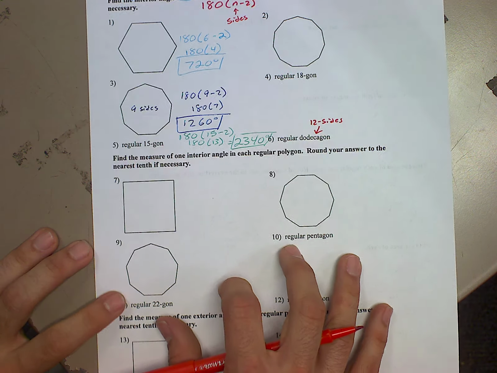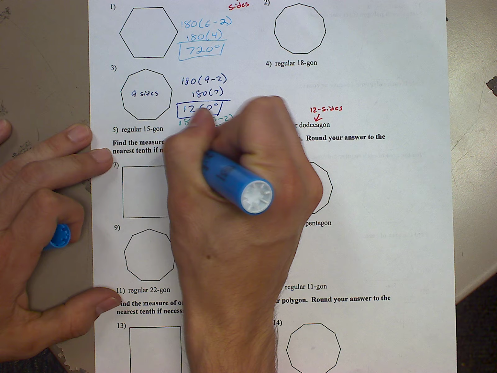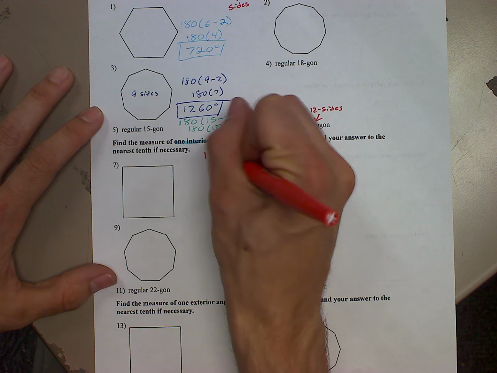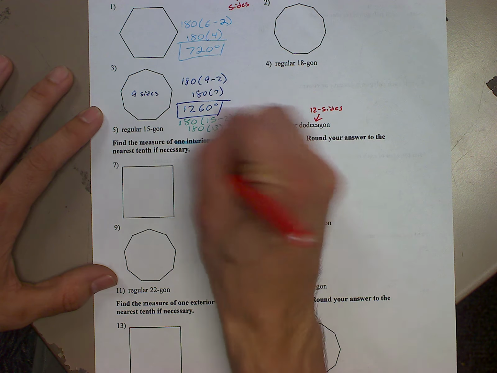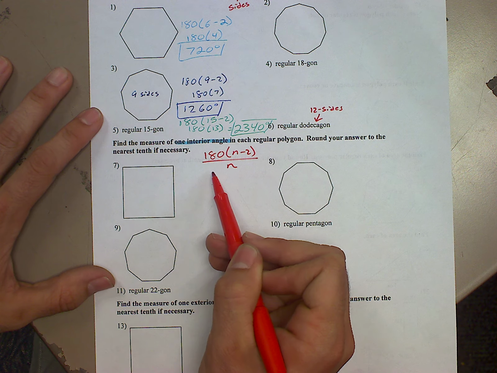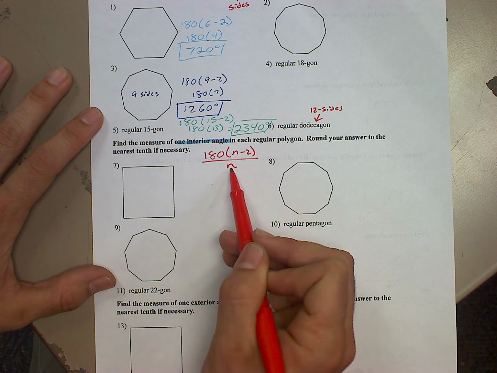For the next ones, it says find a measurement of one interior angle of each measured polygon. Round your answer to the nearest tenth. One interior angle is what equation? 180 parentheses n minus 2 over n. Is that right? Yep. So it's the total sum divided by the number of sides.